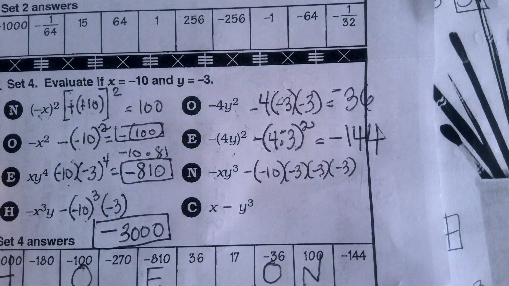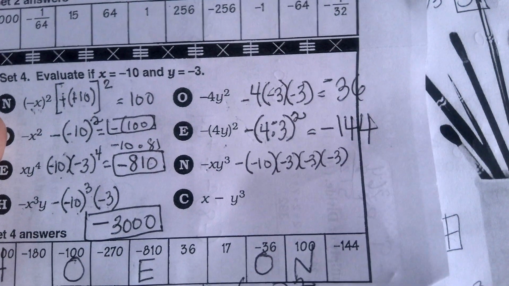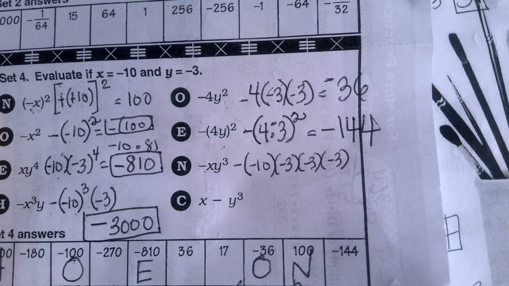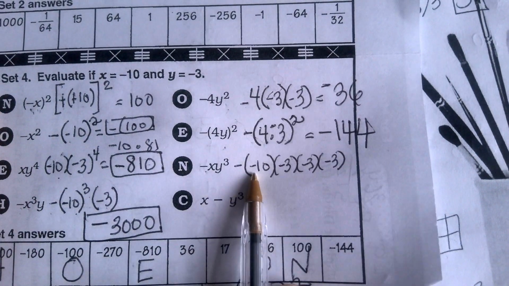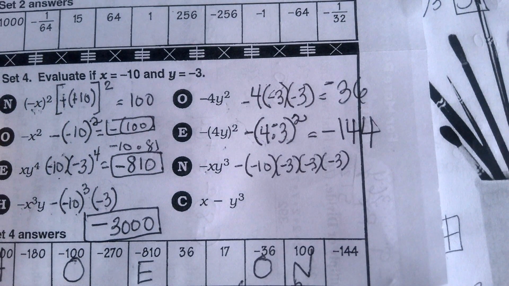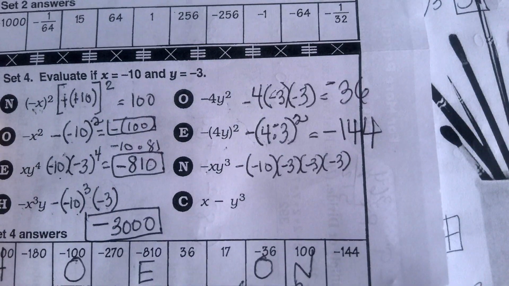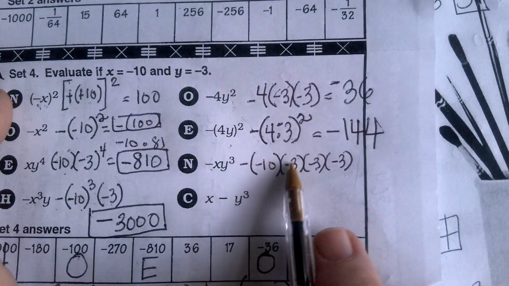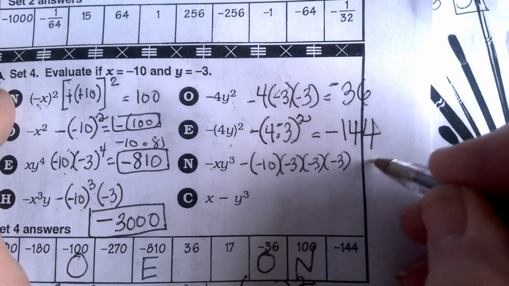Okay. Let's take care of the sign first. 1, 2, 3, 4, 5 negatives. Your final answer is going to be negative or positive. Good job. It's an odd amount. These two will get married, those two will get married, but that one's left. So it's negative.